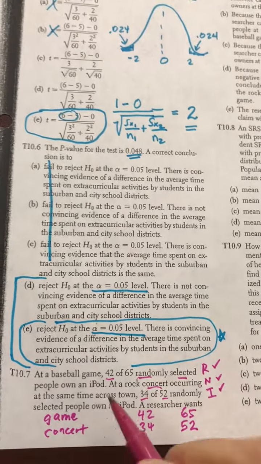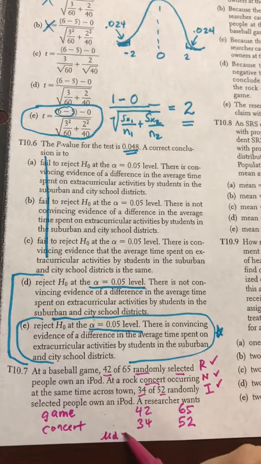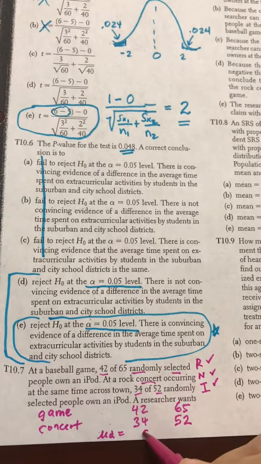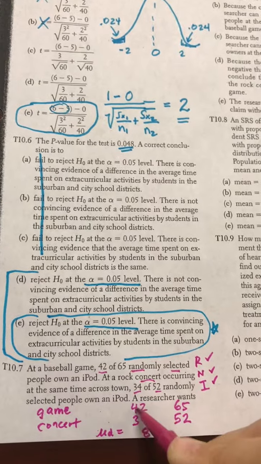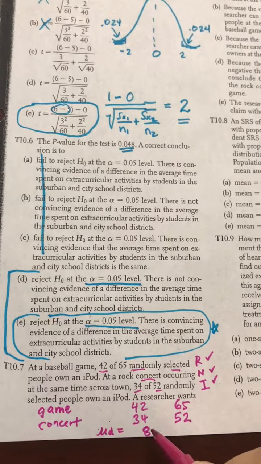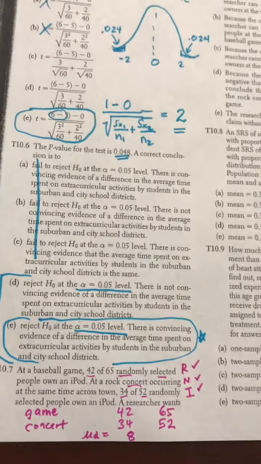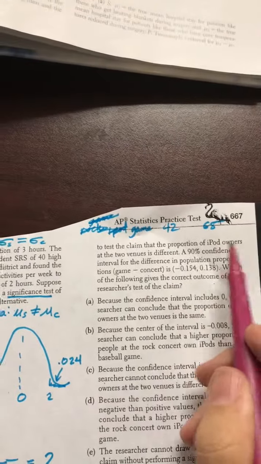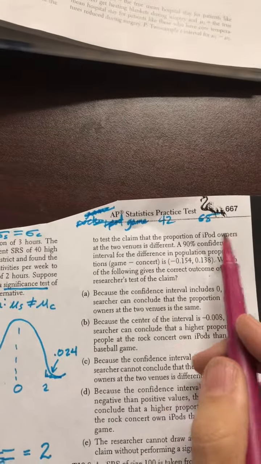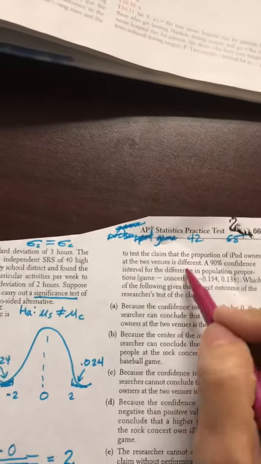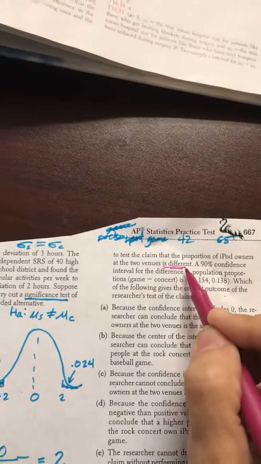Okay. Now, to find the difference between the two groups, we need to subtract, and we get 8. So the researcher wants to test the claim that the proportion of iPod owners at the two different venues is something other than exactly the same.